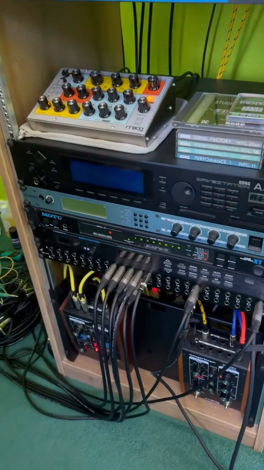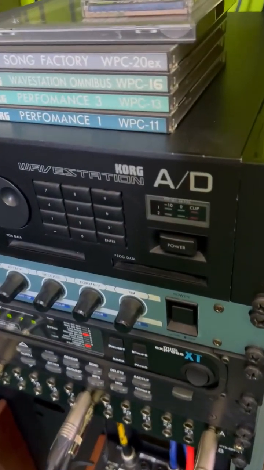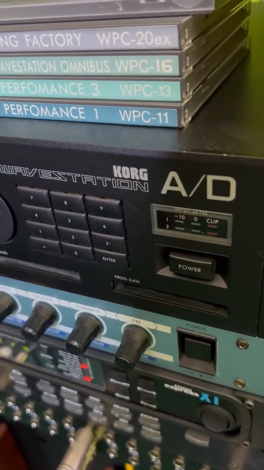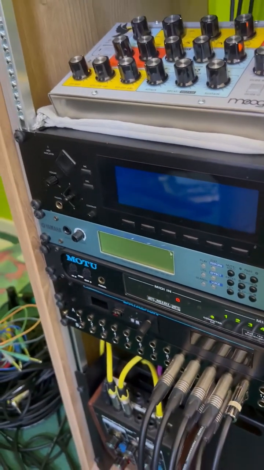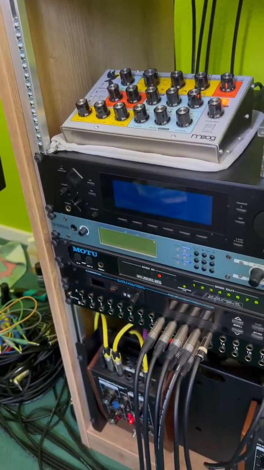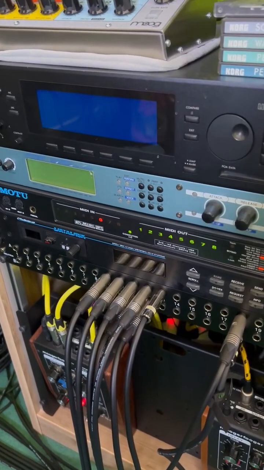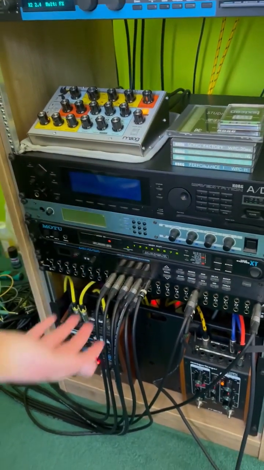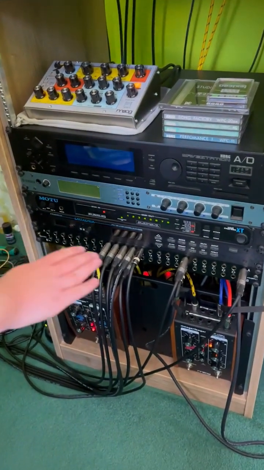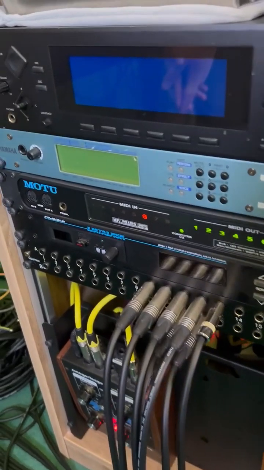Here is the Korg Wavestation AD. Now I have changed the LCD panel on this because the old one was dying and you couldn't see it when it was on. I'm not using it at the moment, so it's switched off, but this does wave sequencing, vector synthesis. It's just a very interesting sound module, and I've got some more cards for it here that add more programs.